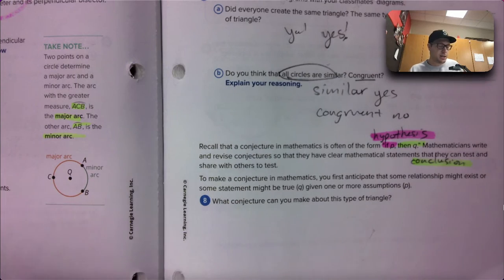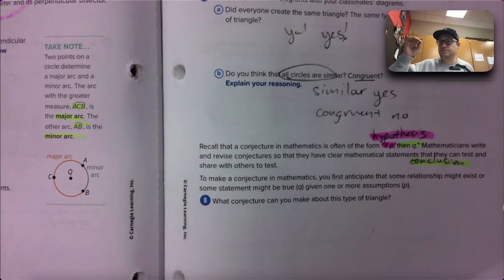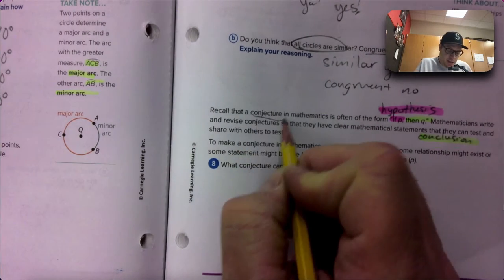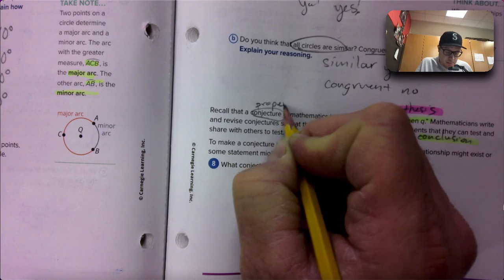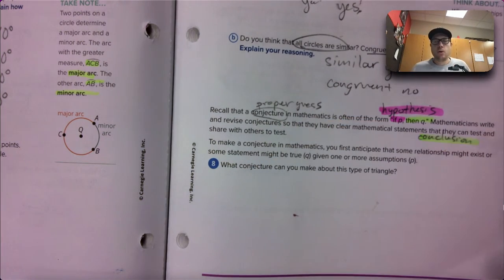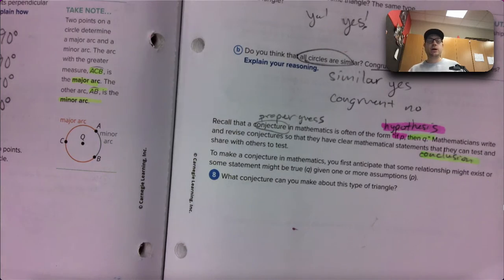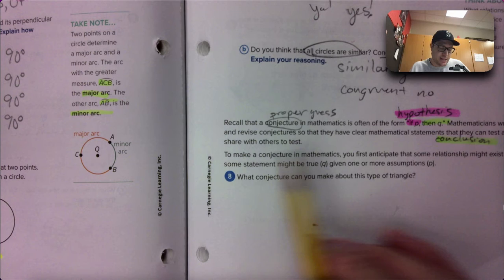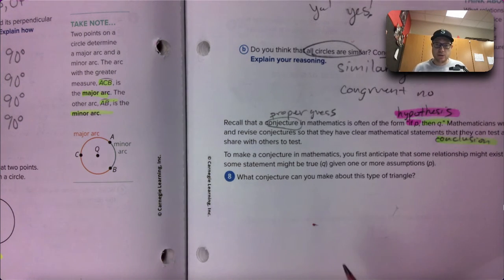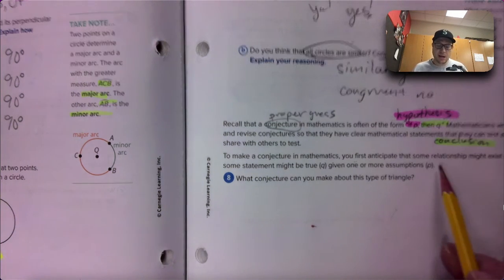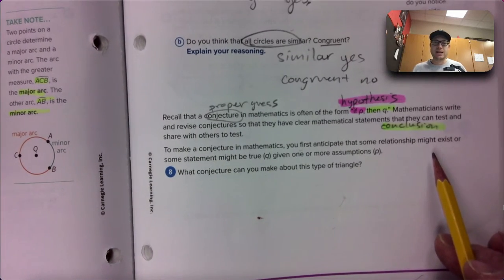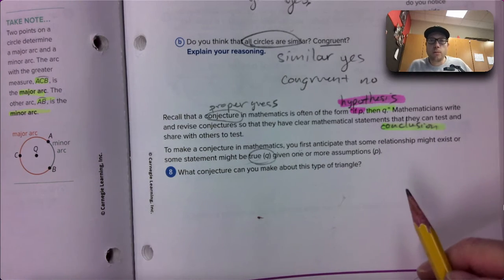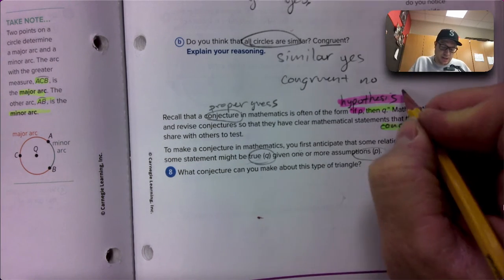Mathematicians write and revise conjectures. So this is a proper guess, a conjecture. It's proper because of how we created it, so that they have a clear mathematical statement they can test and share with others to test. To make a conjecture in mathematics, you must first anticipate that some relationship might exist, or some statement might be true. That's the Q part, given one or more assumptions. P, hypothesis, aka assumptions. All right, what conjecture can you make about this triangle?